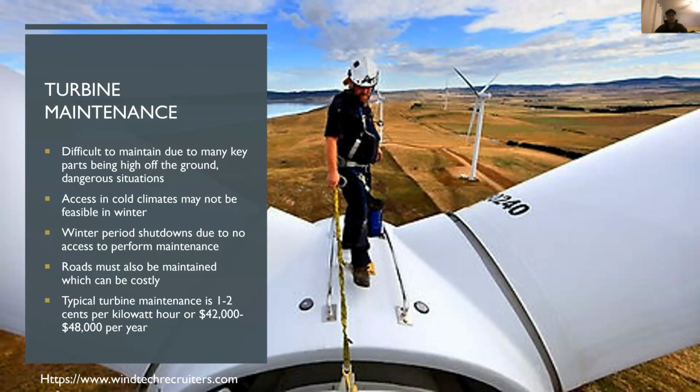This can be costly because if that happens at the beginning of the winter, that turbine may be sitting for 3-4 months before it's operational again, which is a lot of money for downtime. But at the end of the day, it's keeping employees safe, so the companies kind of weigh their odds on that one.